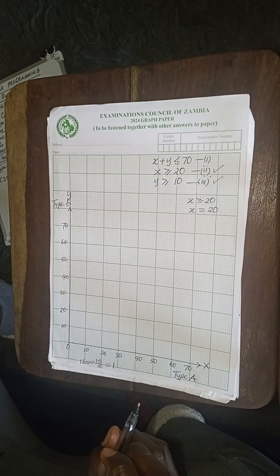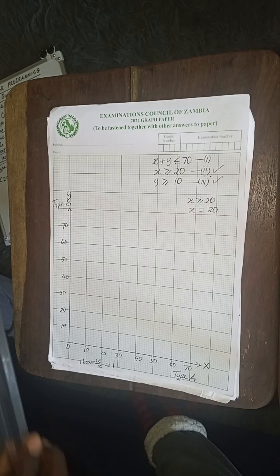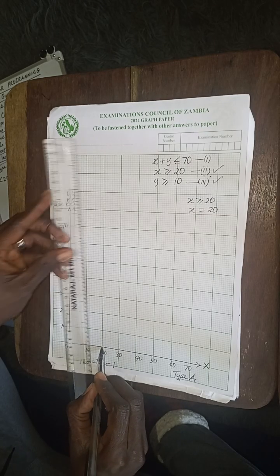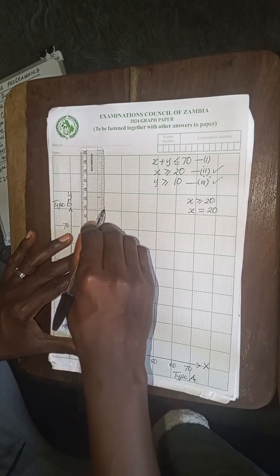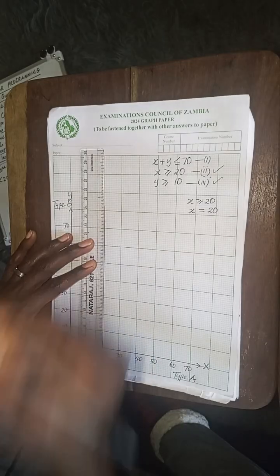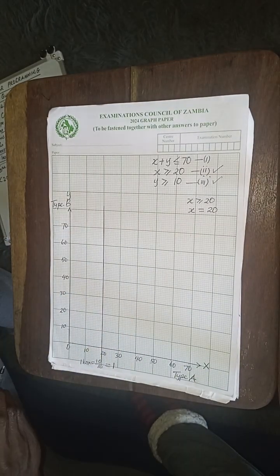So when x is equal to 20, where is x equal to 20? So this is the line, x is equal to 20. So I'll draw this line. That would be a solid line. Remember, there's an equal to, so it will be a solid line.